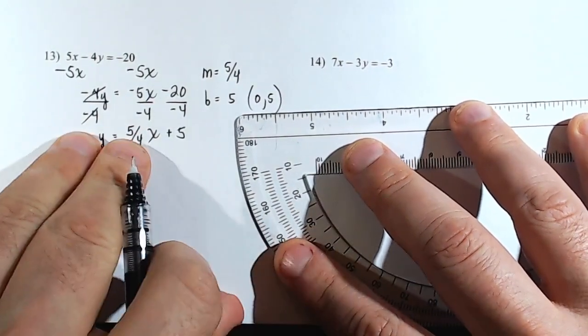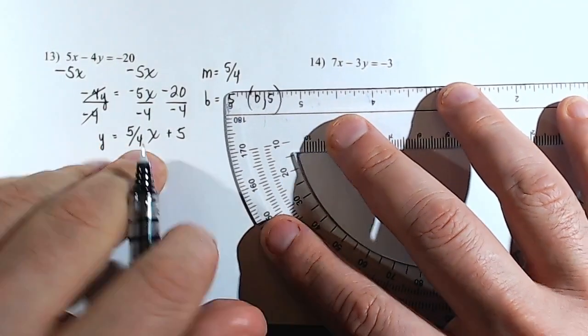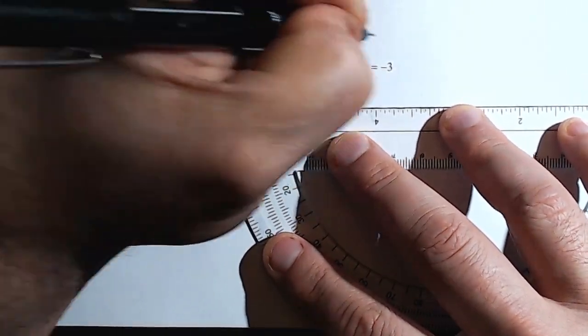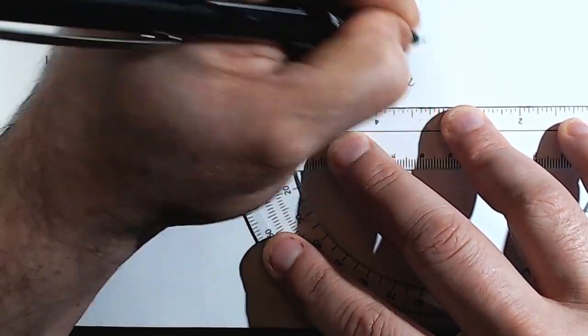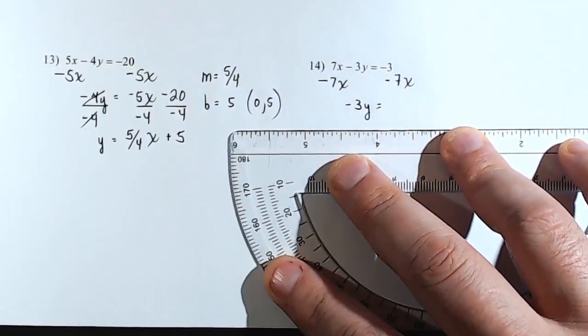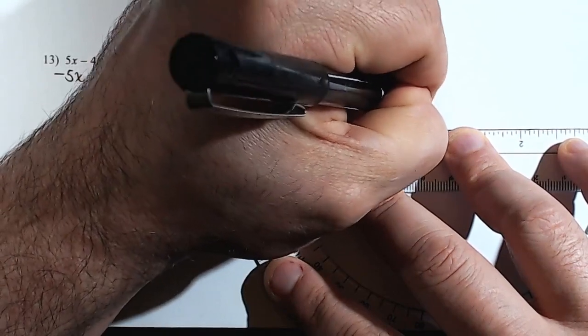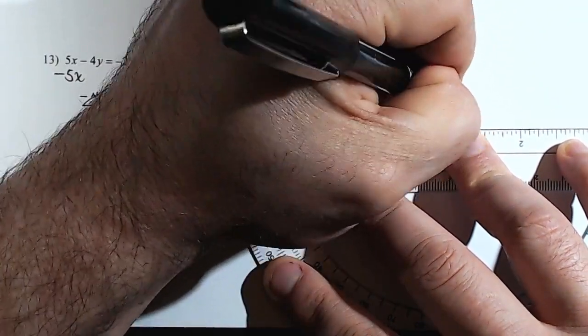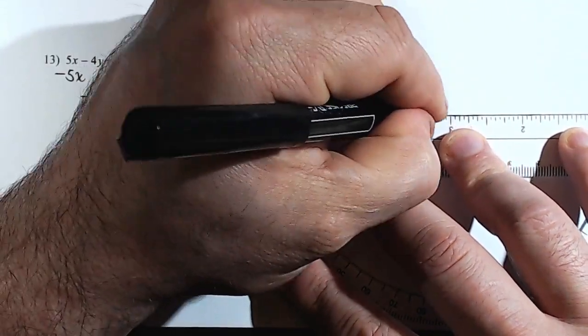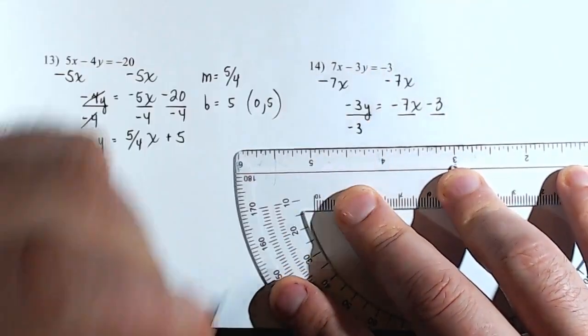Number 14, 7x minus 3y equals negative 3. First we'll subtract through by 7x. We get negative 3y equals negative 7x minus 3. Okay, we will go through and divide each term by negative 3.